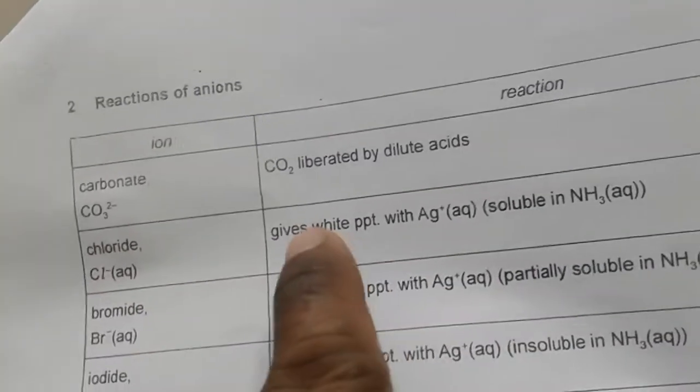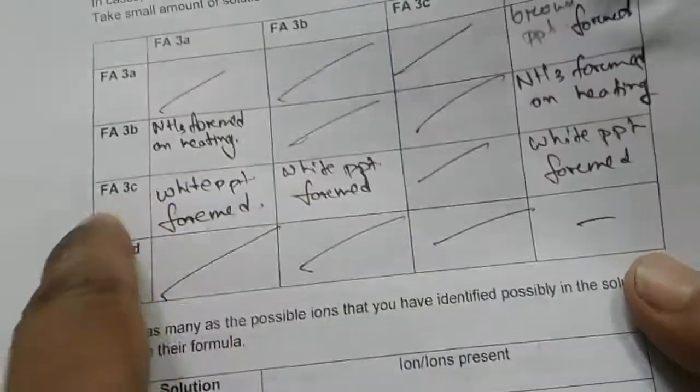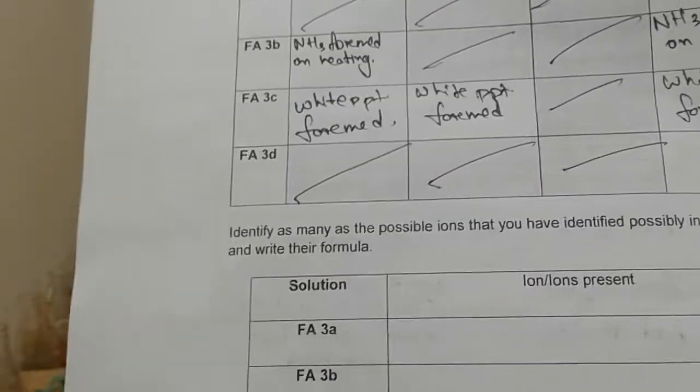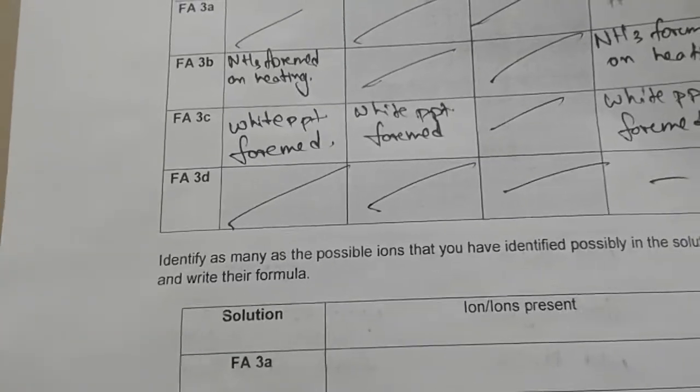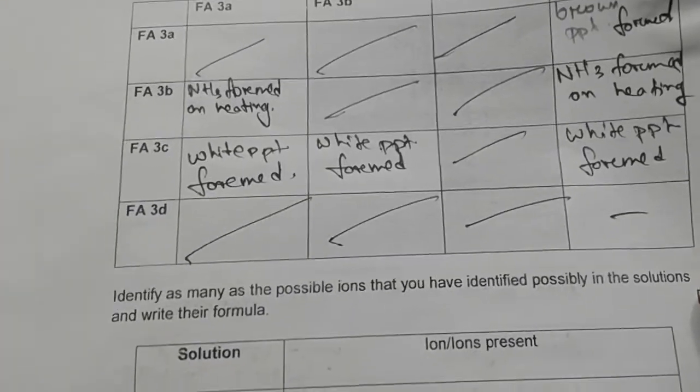And silver gives a white precipitate with chloride. So this solution Fa3C must contain chloride ions, isn't it? And Fa3D must contain silver, because we are not sure about the nitrate ions.